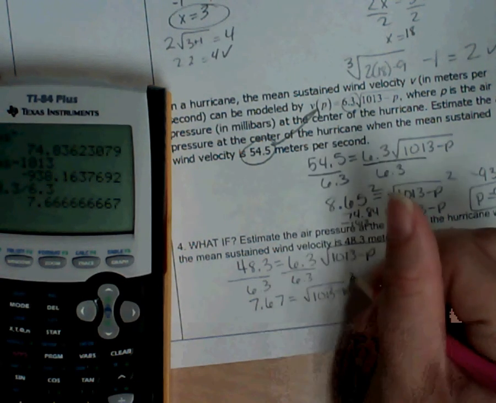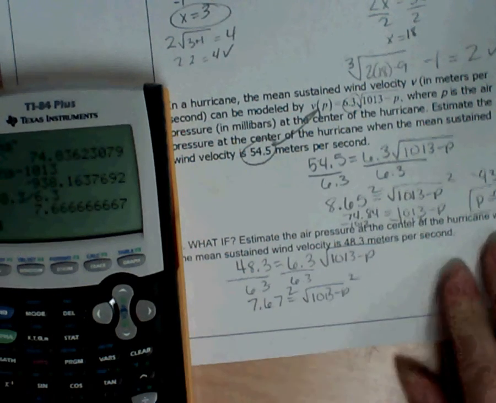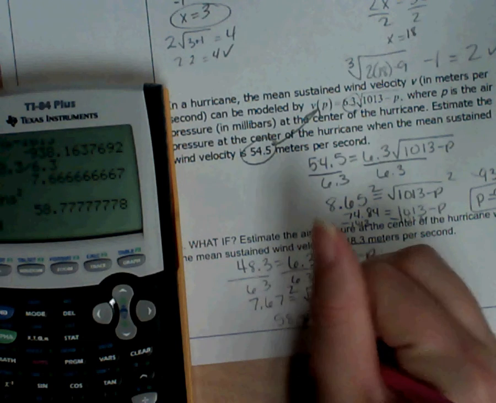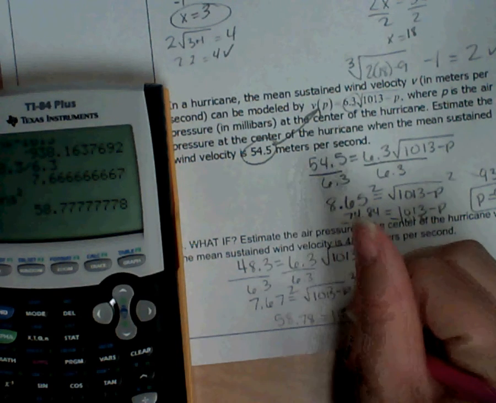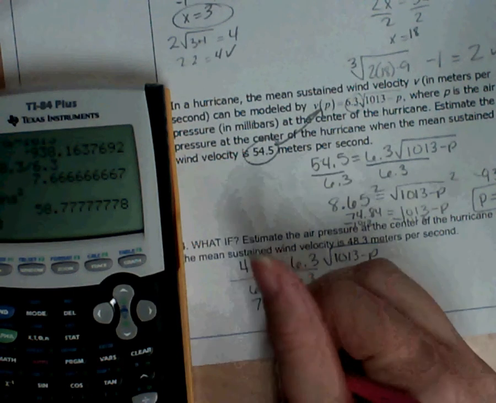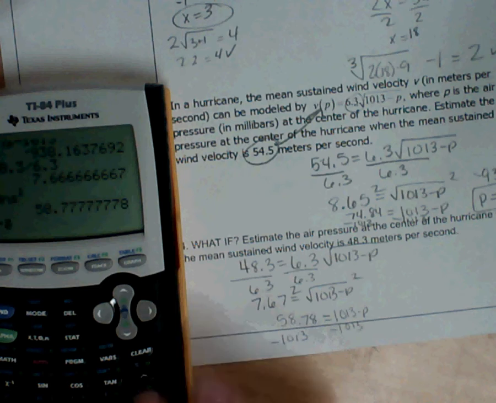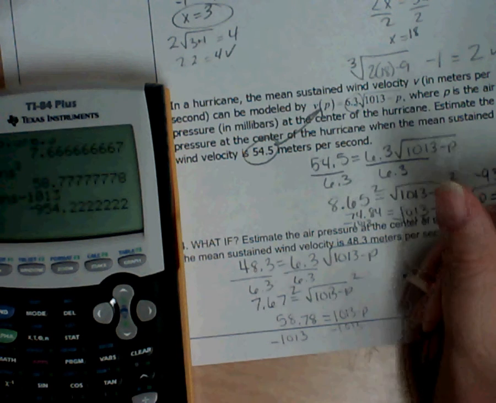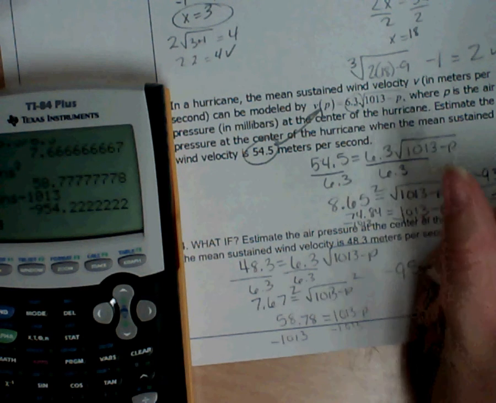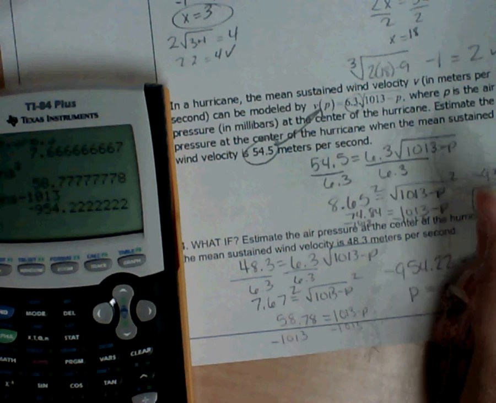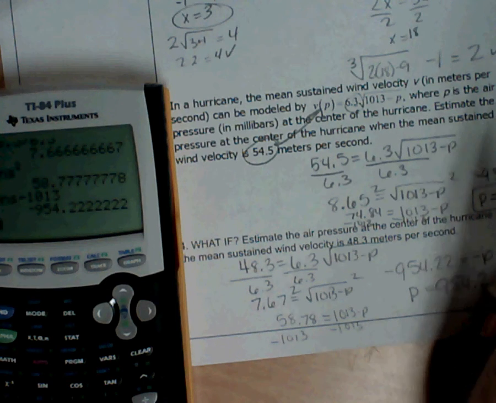Then I'm going to square both sides. I get 58.78 is equal to 1013 minus p. I'm going to subtract 1013 from both sides. So I get negative 954.22 is equal to negative p. So positive p is 954.22.